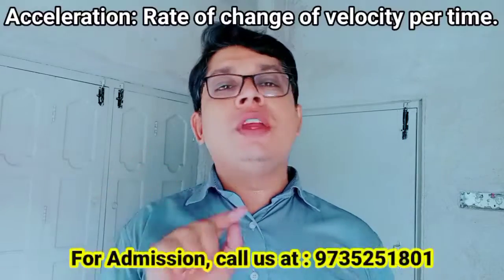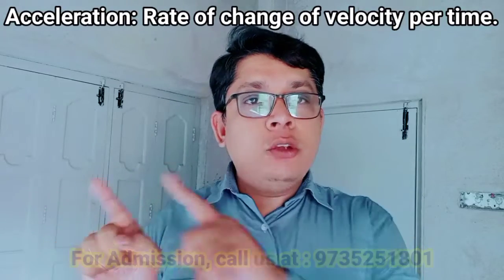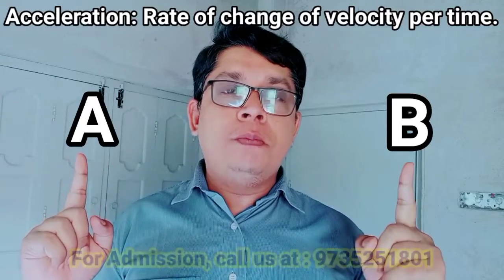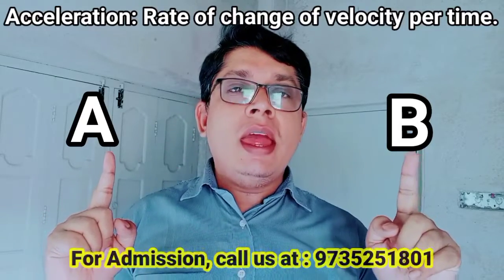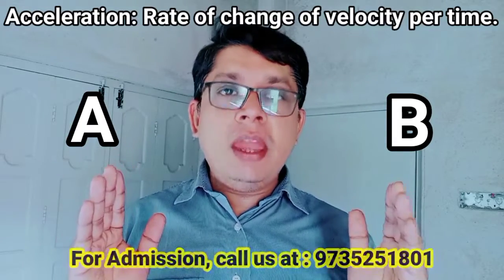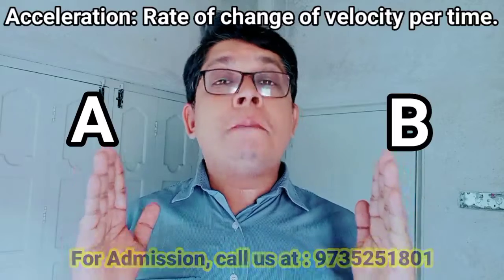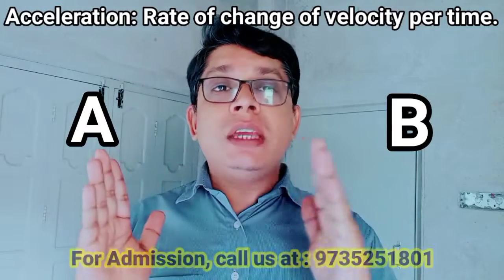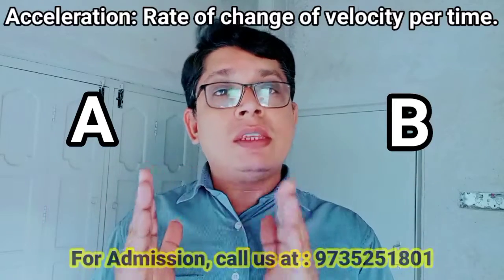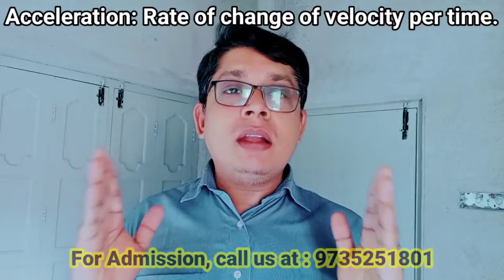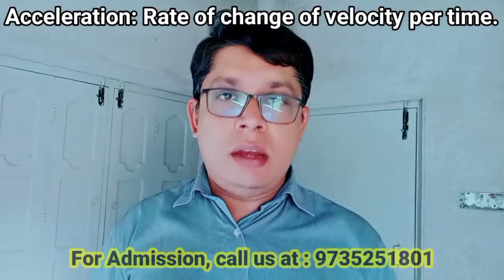Now suppose any moving object, suppose a moving car, it is moving from A to B. Okay, this is A, this is B. So from A to B, when the car is moving, at that time it is changing its speed per time. So we can say that the rate of change of speed, or the rate of change of velocity per time, is called its acceleration.